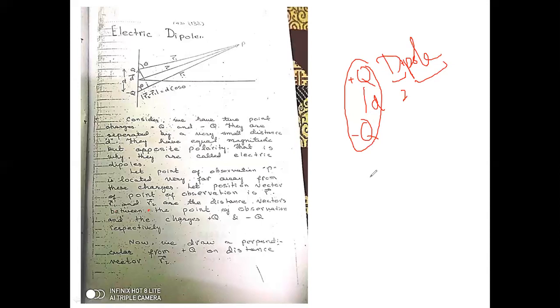So this will be a dipole. If we want to find the electric potential due to a dipole, it means we have to find the electric potential due to two source charges, because a dipole is made up of two charges, not a single charge. So we will have two source charges, one positive and the other negative, and we have to find the electric potential at some point P because of this dipole. So let's find the electric potential at point P due to the dipole.